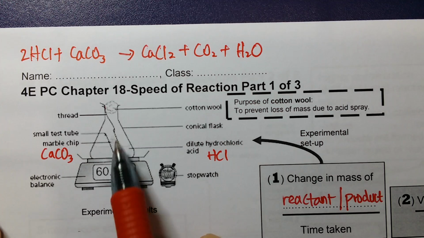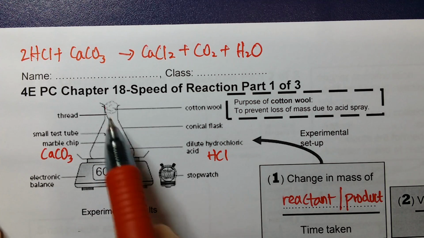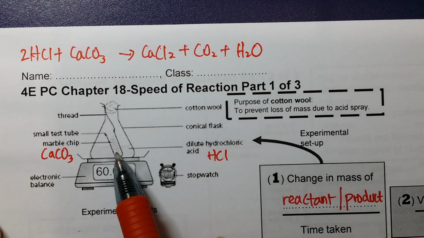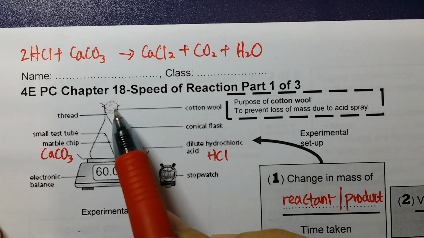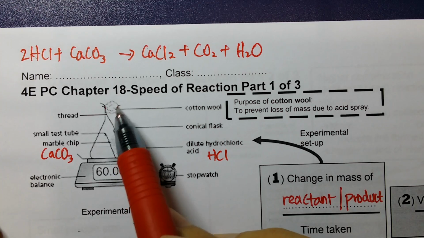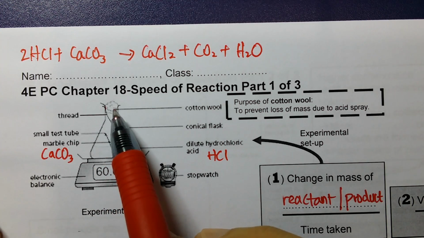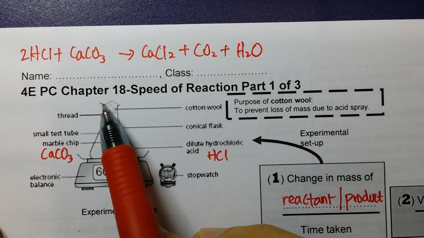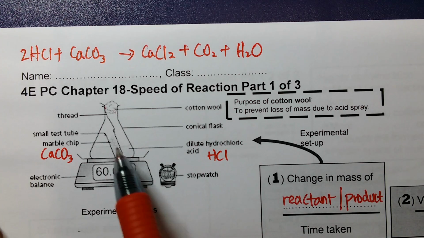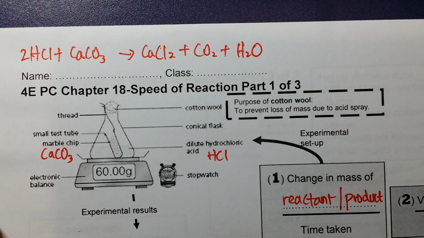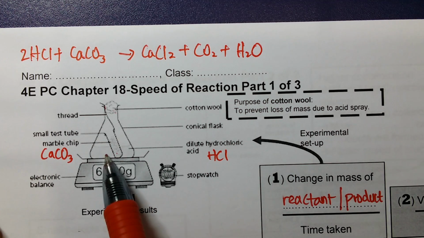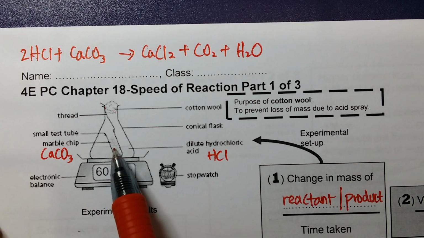And why is there a thread here? This thread is so that we can put the test tube into the flask, and after that stopper the flask with a cotton wool. Only after we have stuffed the cotton wool at the mouth of the flask do we pull the thread. When we pull the thread, the test tube containing the marble chips will topple and spill the marble chips out, and the marble chips will come into contact with the hydrochloric acid, and that is where the reaction will start.